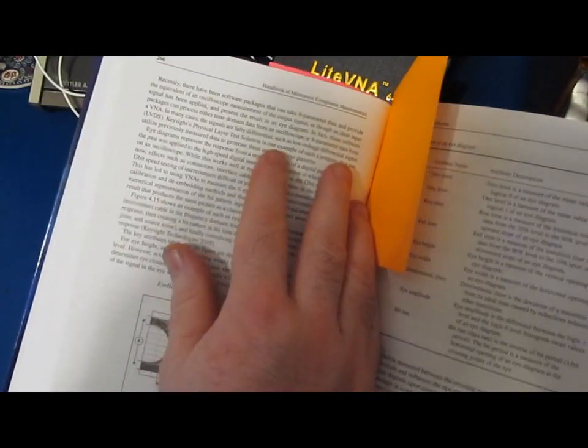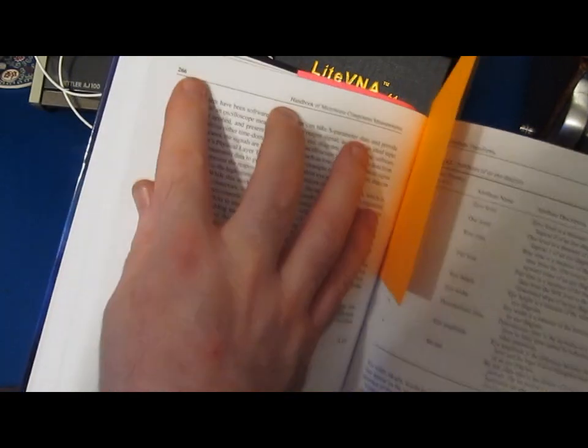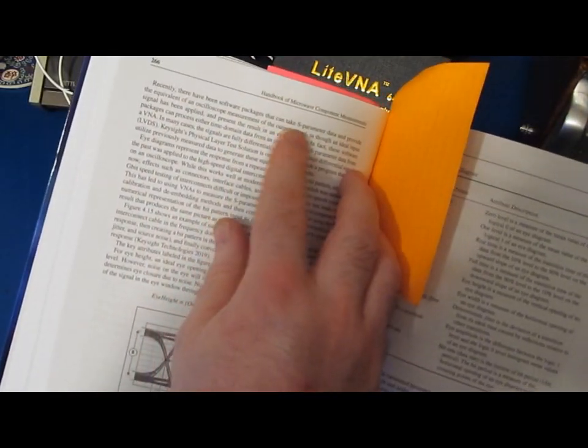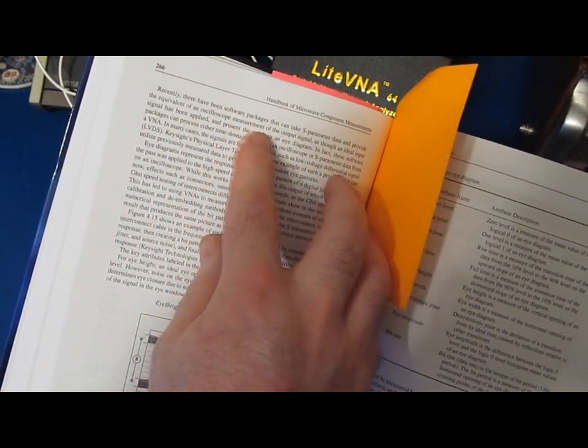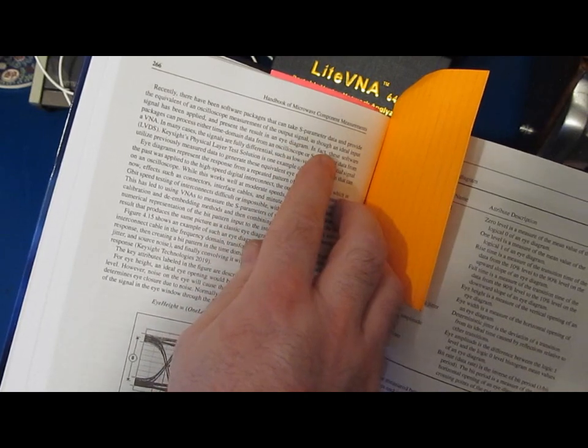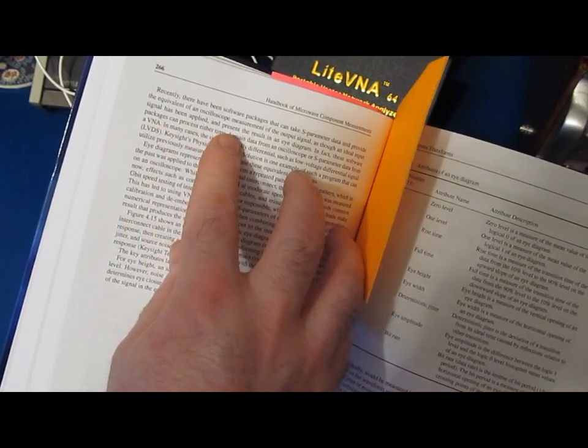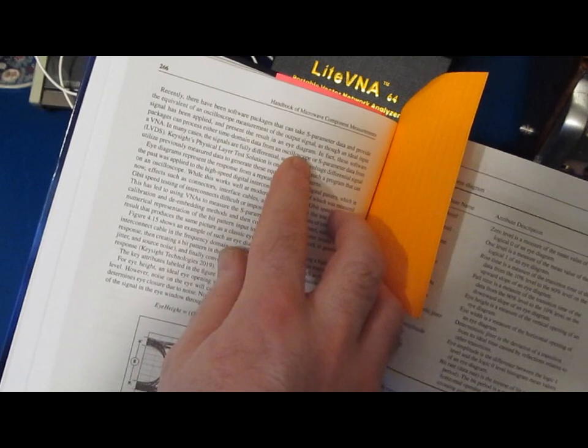So one of the things I did get out of Dunsmore's book, this is on page 266: "Recently there have been software packages that can take S parameter data and provide the equivalent of an oscilloscope measurement of the output signal, as though the ideal input signal has been applied, and present the result in an eye diagram.